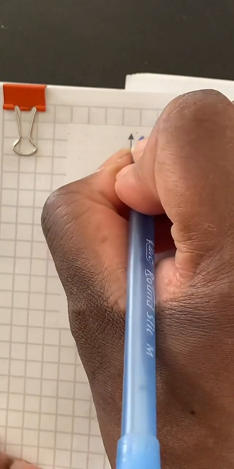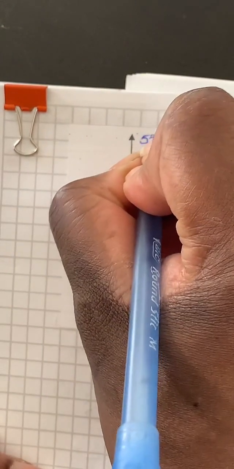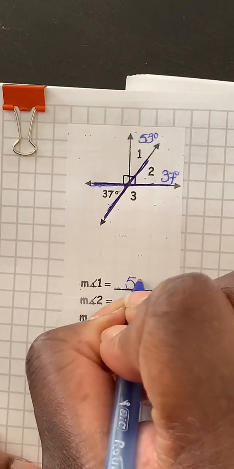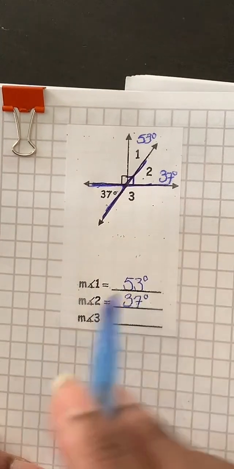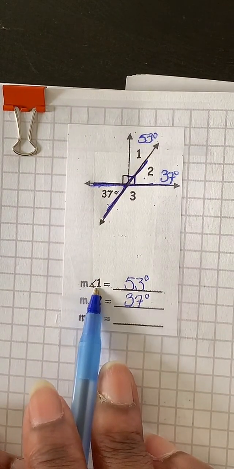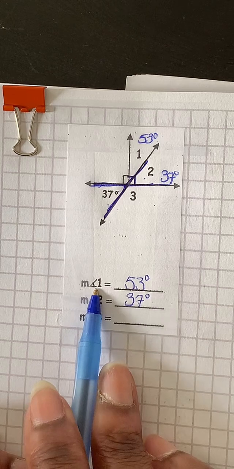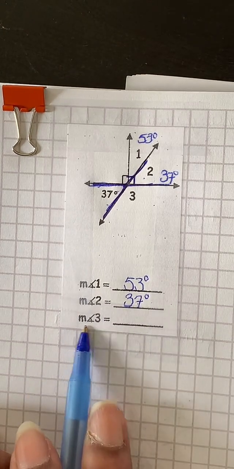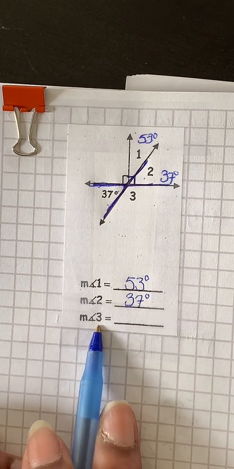This is 53 degrees. Okay, so that's the measure of angle 1. That's what these symbols are stating. M with an angle, so it says measure of angle 1. This is the measure of angle 2. Now, the measure of angle 3.